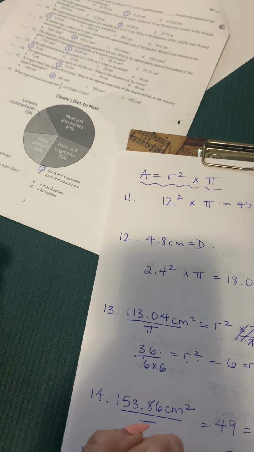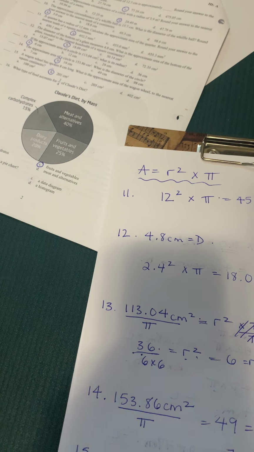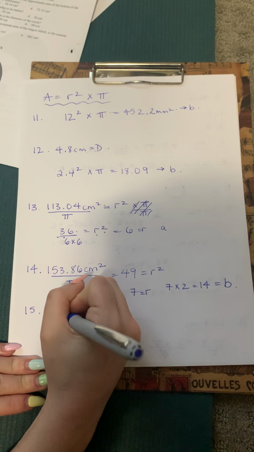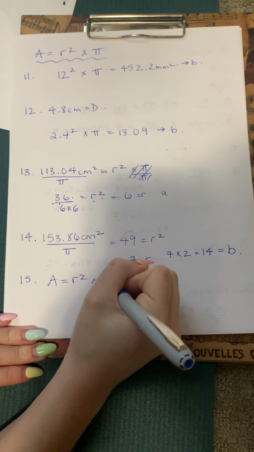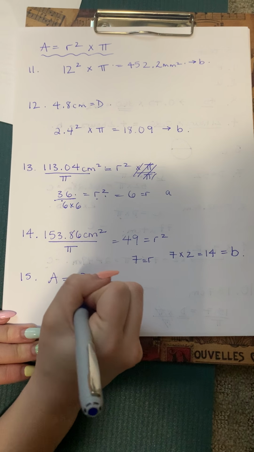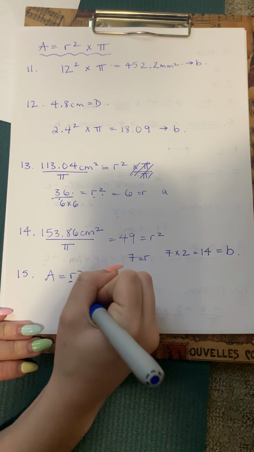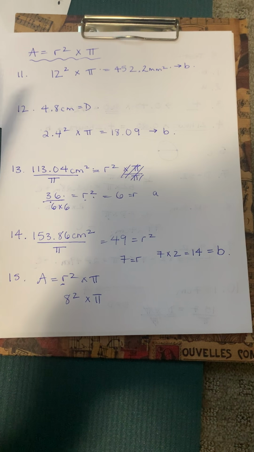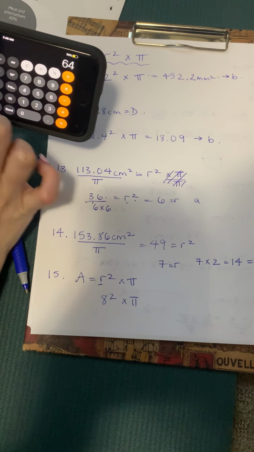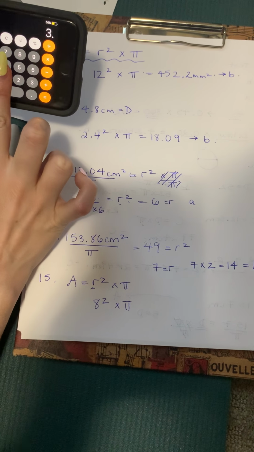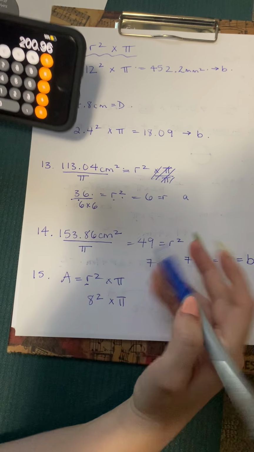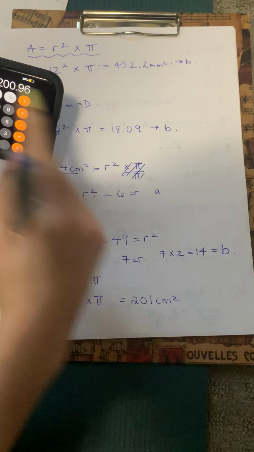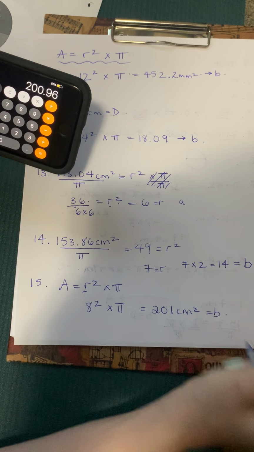Now we have question 15. A wagon wheel has spokes 8 centimeters long. What is the approximate area of the wagon wheel? So I know that area is radius squared times pi. They give me a different word for radius, but they tell me that it is 8 centimeters. So 8 squared times pi. I'm just going to type it in on my calculator. 8 squared times pi is 201, which is how I'm going to round that answer, which is answer B.